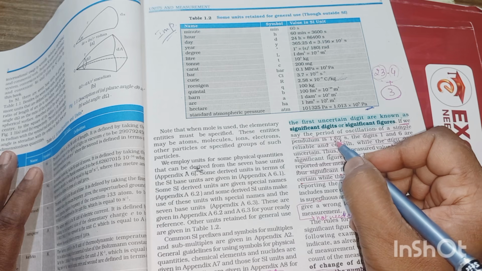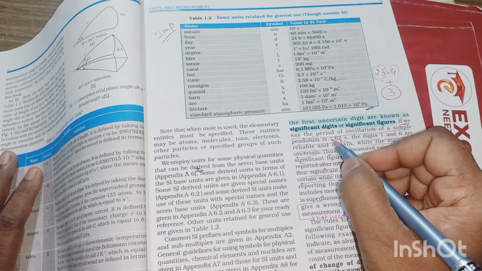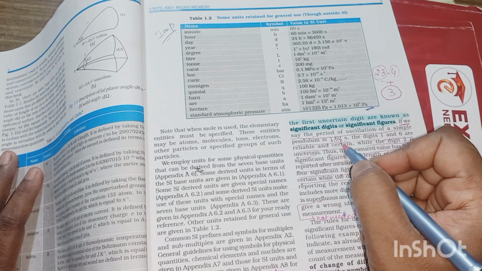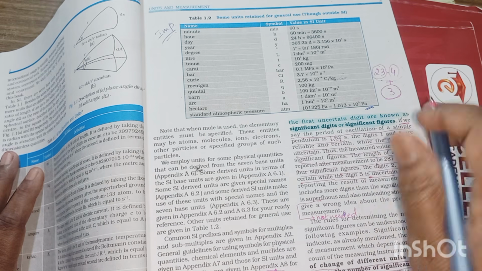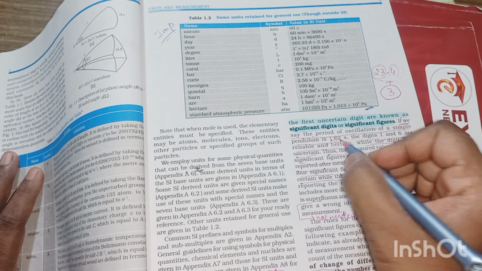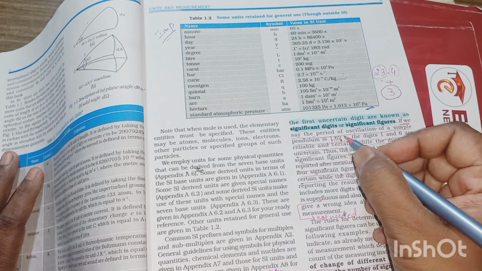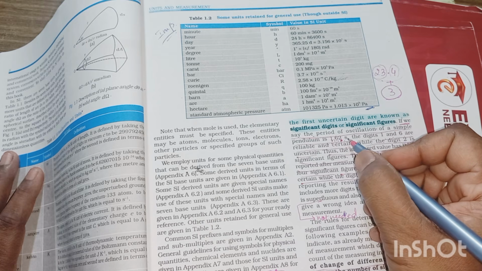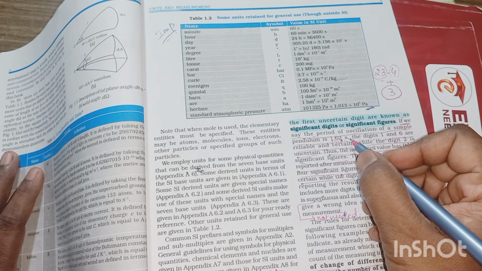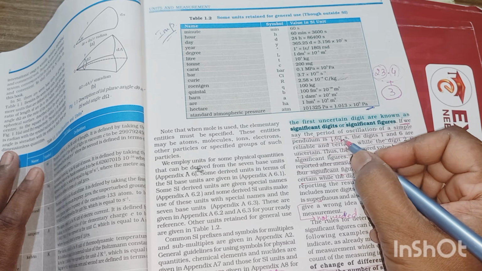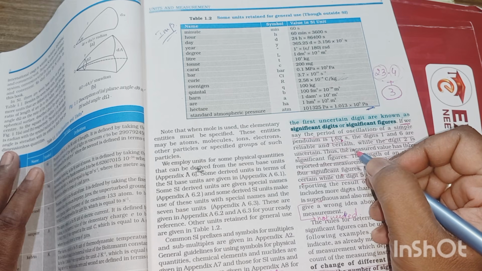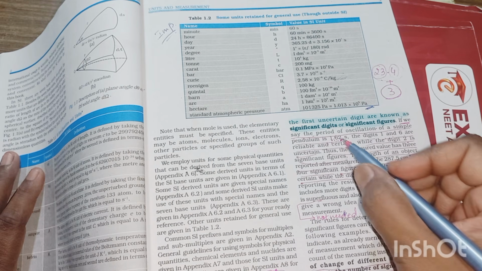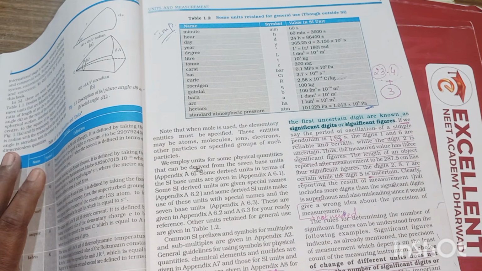The first digit we will take as certain, and also the 1, no problem. But 2 is uncertain. We could omit it because it is lesser than 5, but even then we will take it because it is not 0. So this 1.62 will have all of these.